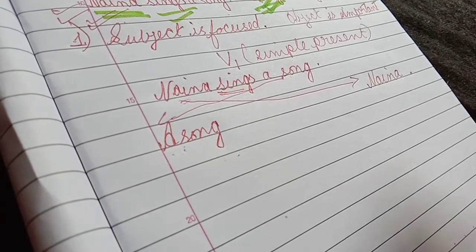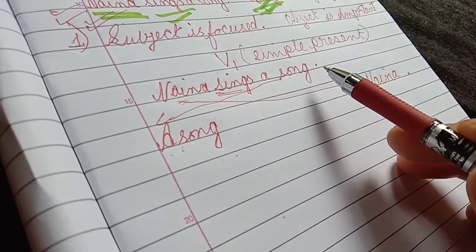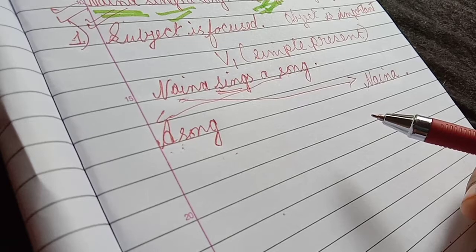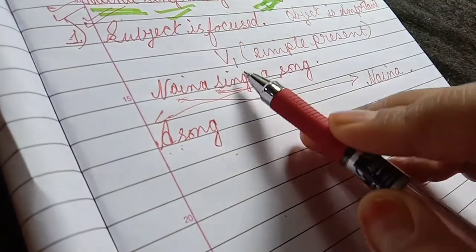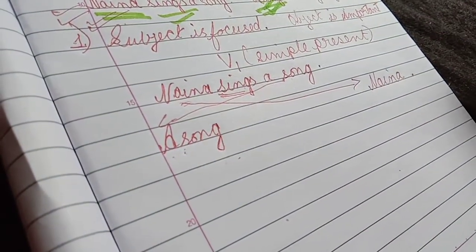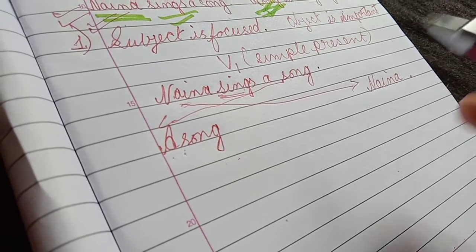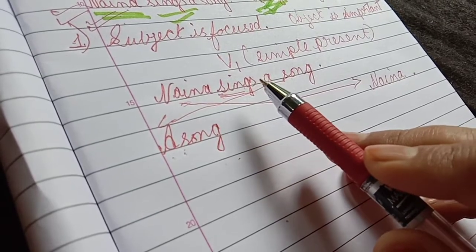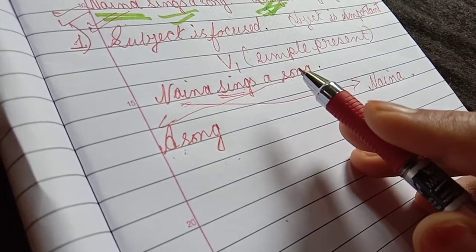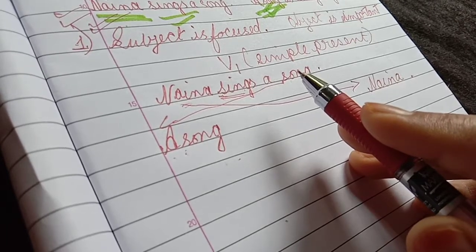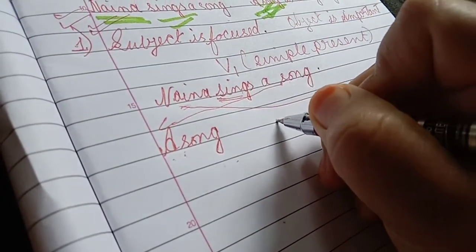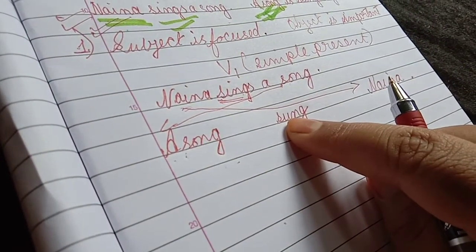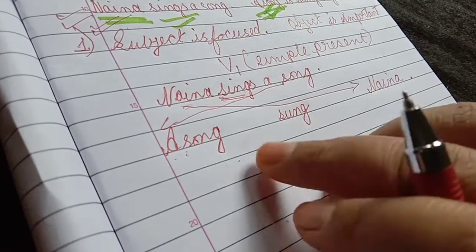Since the active sentence is in present tense, the passive sentence also will be in the present tense, but the form of verb will be in its third form, its past participle form. Which is the third form of the word sing? Sing, sang, sung. So sung is the third form of the verb, the past participle form. We'll write it here, sung. Always remember, the third form of the verb is used in passive voice.